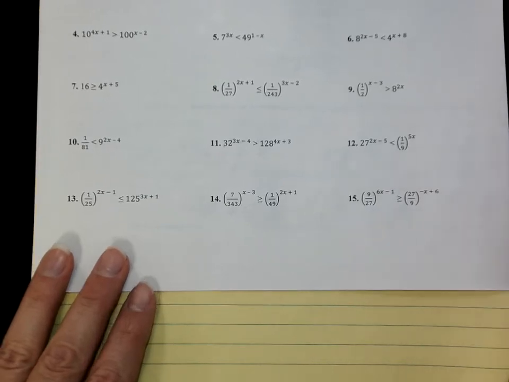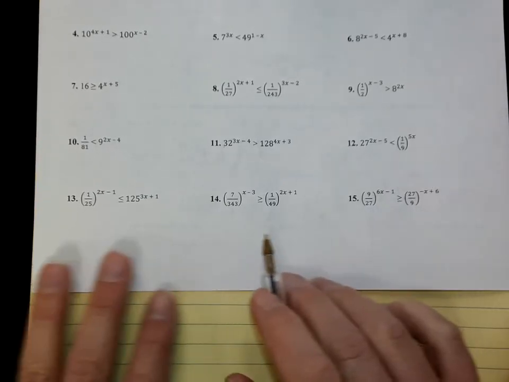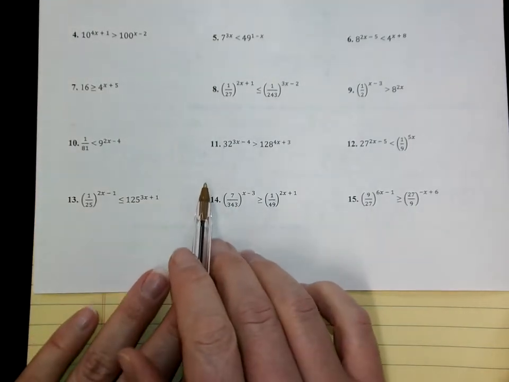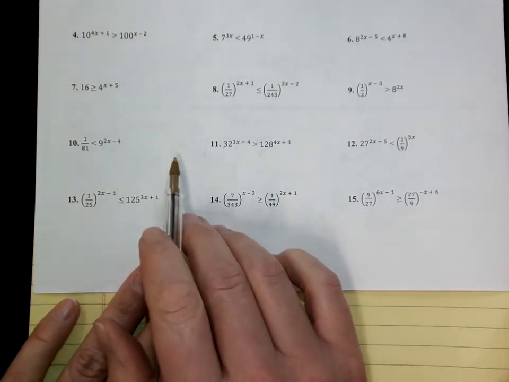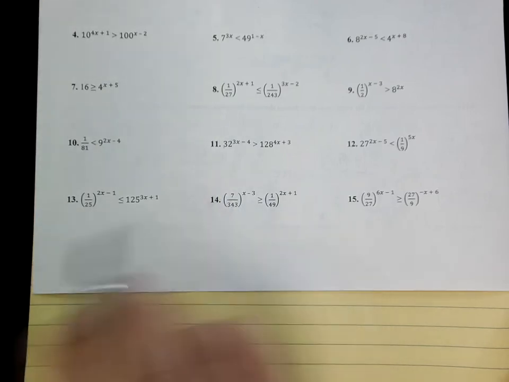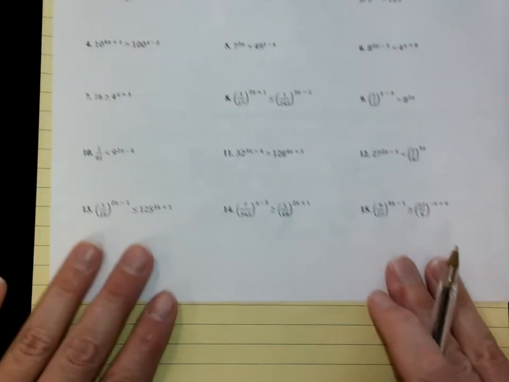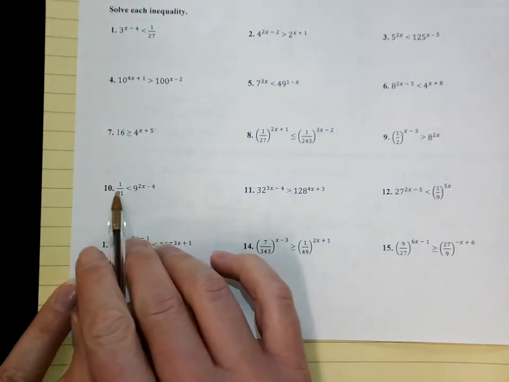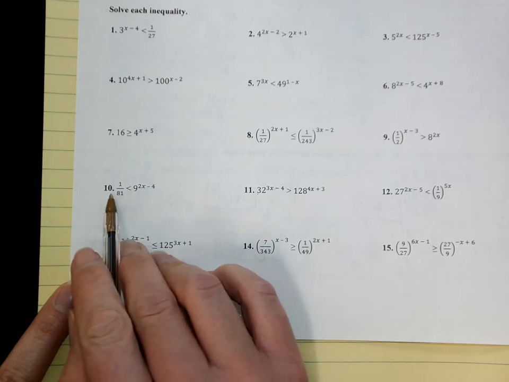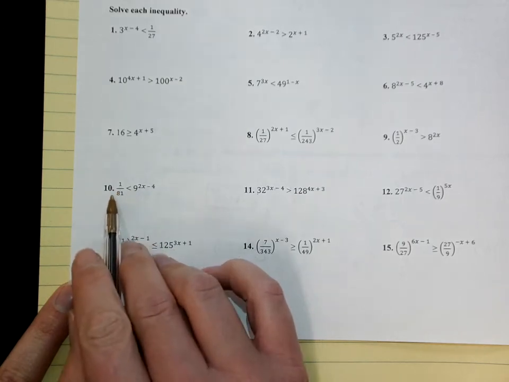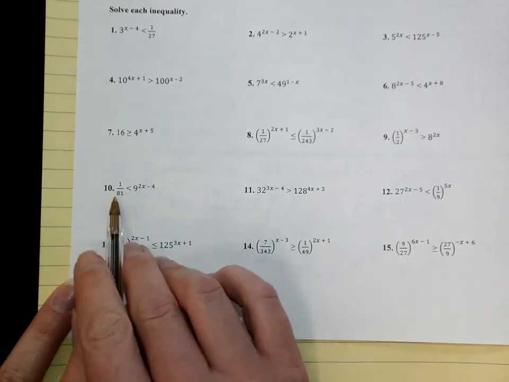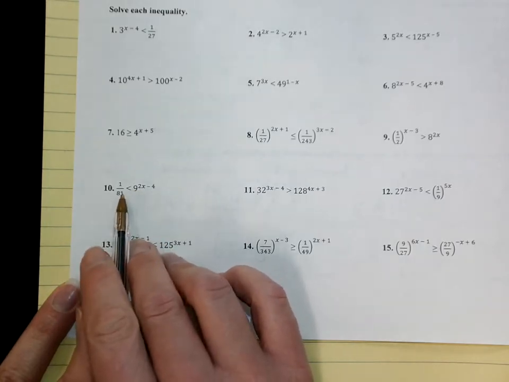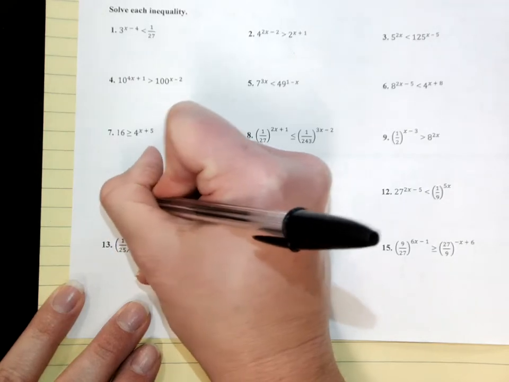Like, what about one of these that has all these terrible, terrible fractions? I don't like that one. I don't know, let's do an easier one first. Let's do this one right here. So 81 and 9. Again, two ways you can do that. You can either turn them both into 3s, or you can turn them both into 9s. I'm going to say obviously 9s is easier because one of them's already a 9. That one would stay. 1 over 81 is 9 to the negative 2nd power.